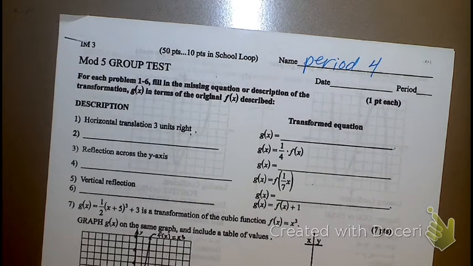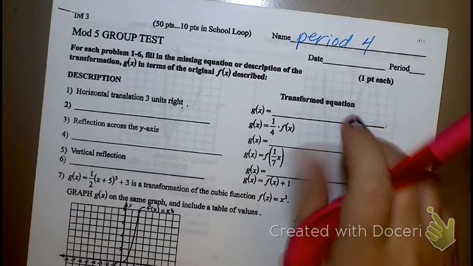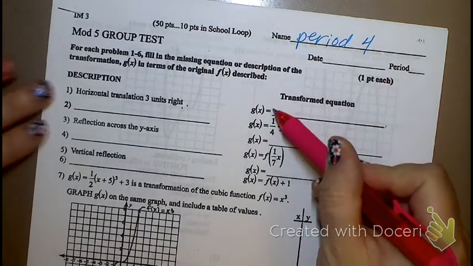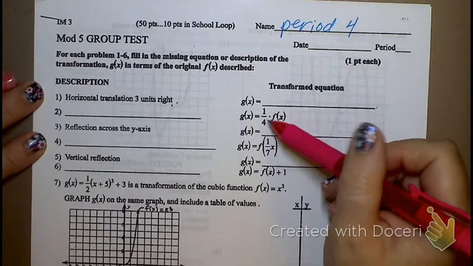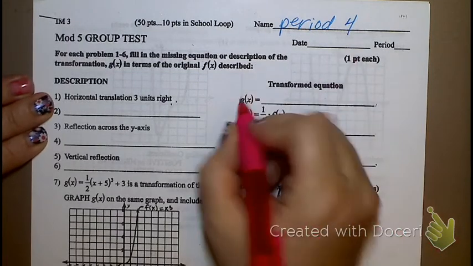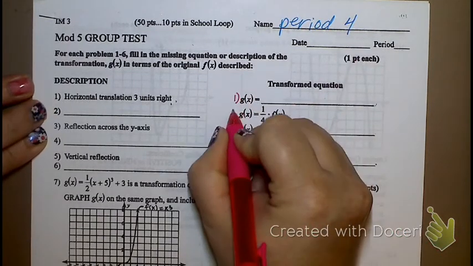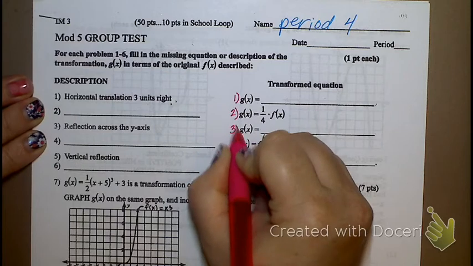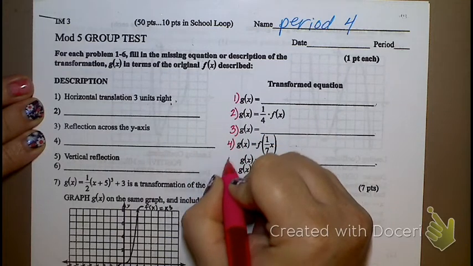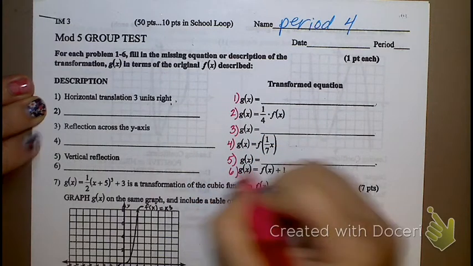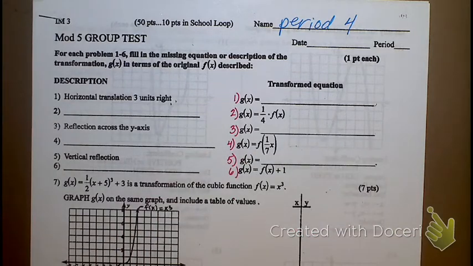Okay, group test. So, this first section, I noticed it was arranged in a way that some people had questions. This went with question number 1, 2, 3, 4, 5, 6. I fixed that for the actual test so that it does have 1, 2, 3, 4, 5, 6, but it is set up the same way, so hopefully you'll understand it.